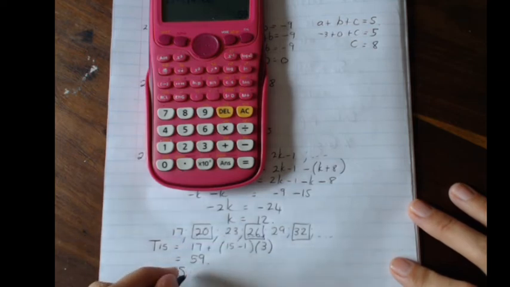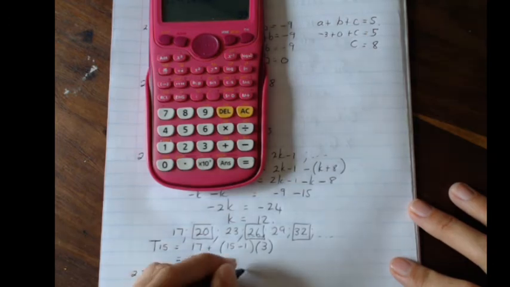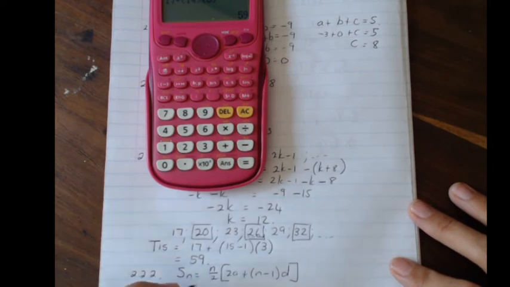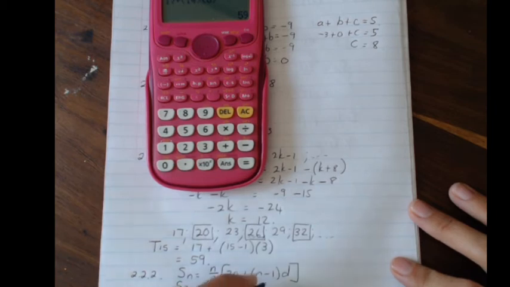So I want the sum of an arithmetic pattern. I'm going to just write down the formula quickly for that. This formula is on your formula sheet. And then I want the sum of the first 30 even terms, so I'm going to make my n 30. My a is now going to be 20, 30 minus 1, and my d is going to be 6.